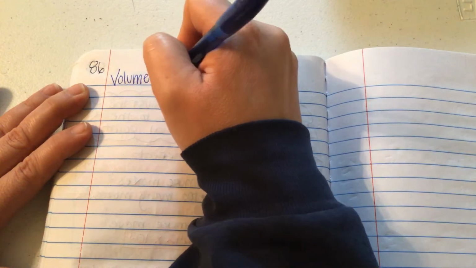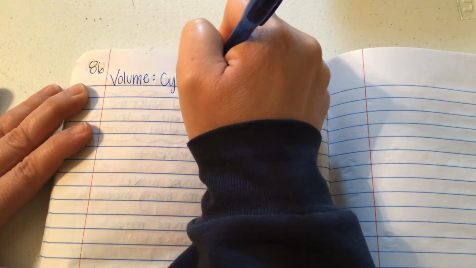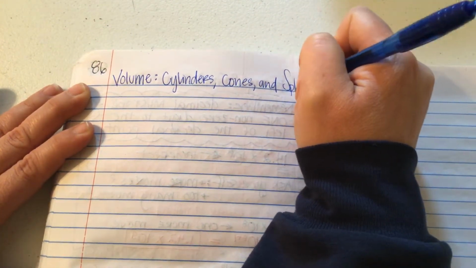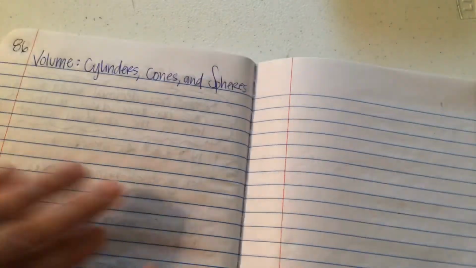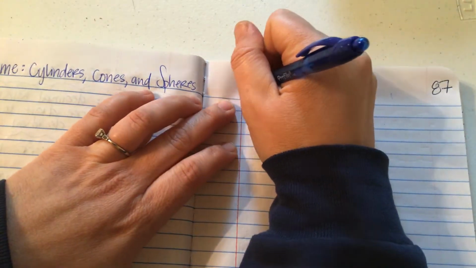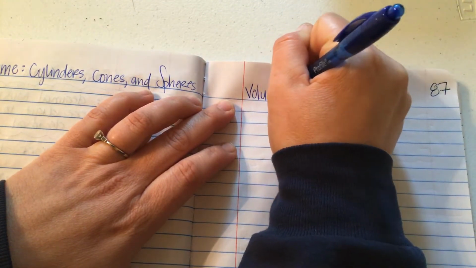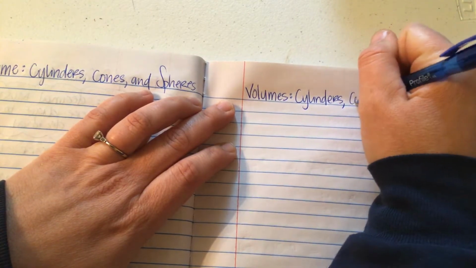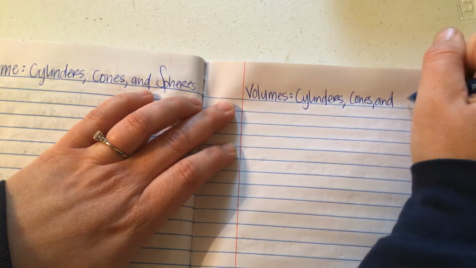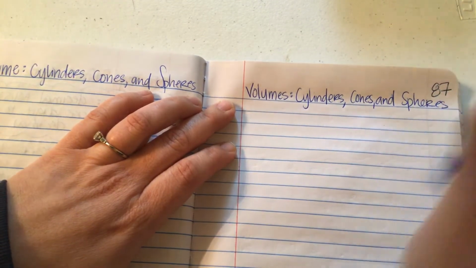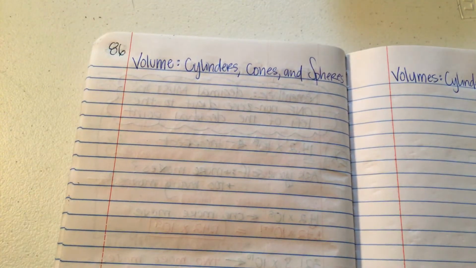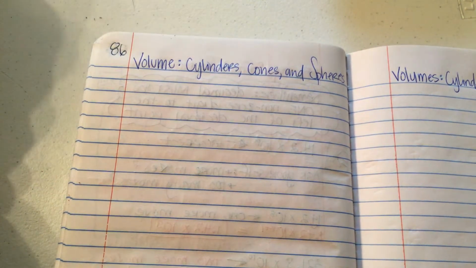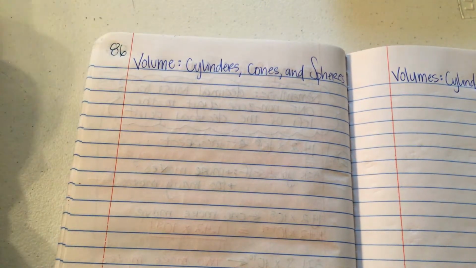So again, it's volume of cylinders, cones, and spheres. And so these are 3D shapes, 3-dimensional shapes, right? Things that you can physically pick up. And they all involve some type of circle. Cones and spheres. Because they involve a circle, you're going to be using the pi value, which is something that we're going to go over in our notes.